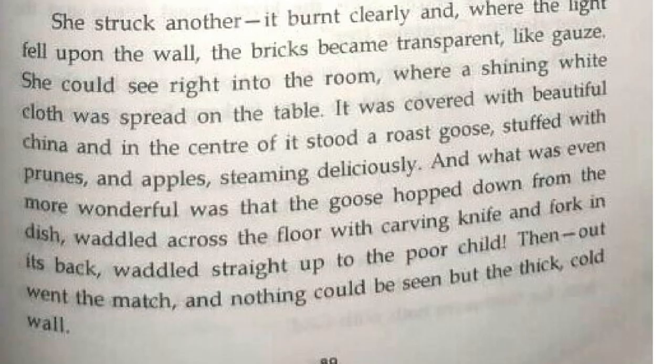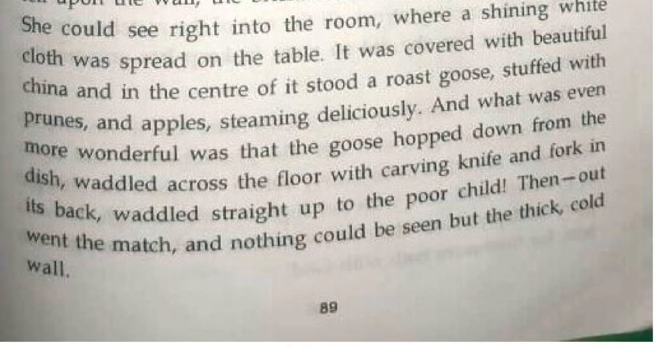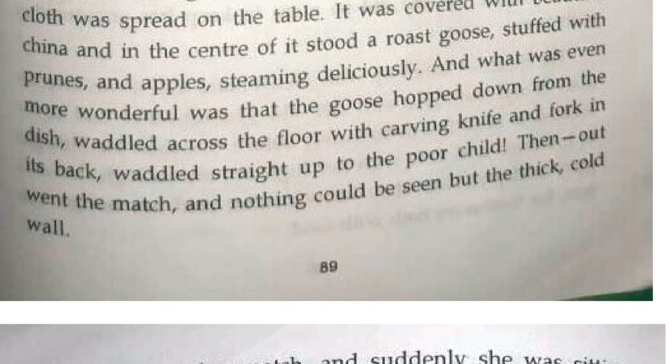So it hopped down from the dish, waddled across the floor with carving knife and fork in its back, waddled straight up to the poor child, as if to say, "Eat me if you are hungry." The food is coming towards her. Imagine a delicious dish of roasted goose is moving towards her. All she needs to do is eat it. But before she can do that, the matchstick goes out, and the vision immediately disappears. Whatever she was seeing is gone.